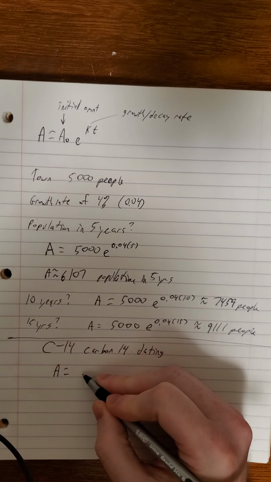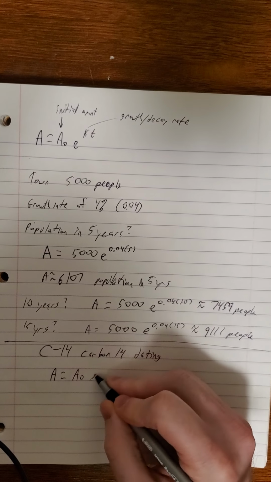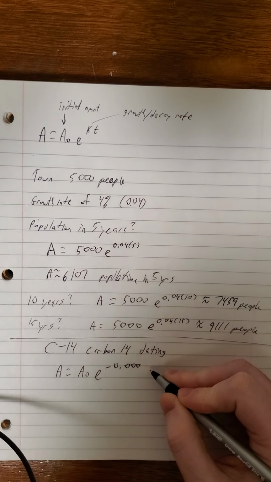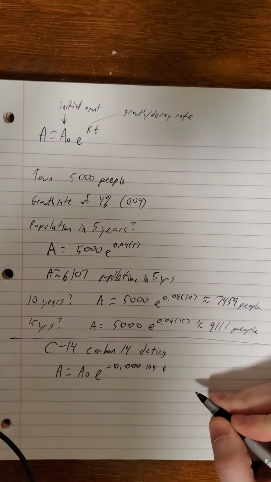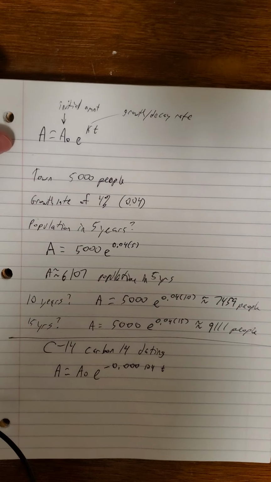I'm not going to have you memorize the number on it. It'll just be given. 0.000124 t. I'm just spacing these out a little just to make it a little easier to read.